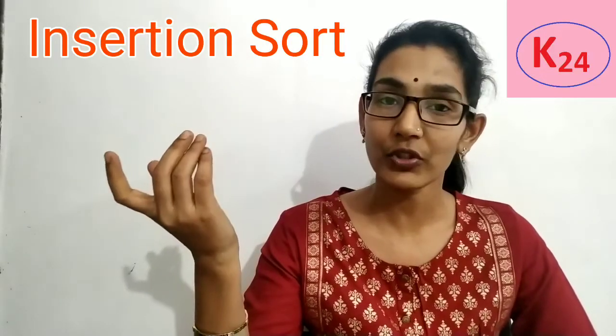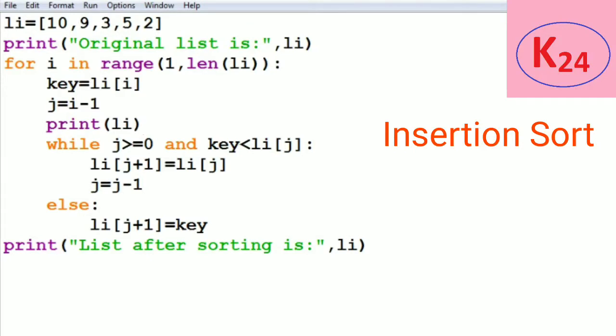Now let's see the demonstration. In this program, firstly we are taking a list of 5 elements: 10, 9, 3, 5, 2, which are unsorted. Now we will print the original list Li. Now we will use a for loop from 1 to the length of Li, and Li of i will be assigned to the key, and the value of j will be i minus 1. At every loop we will print Li.